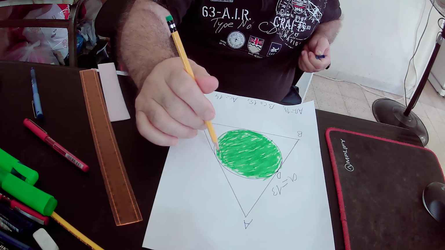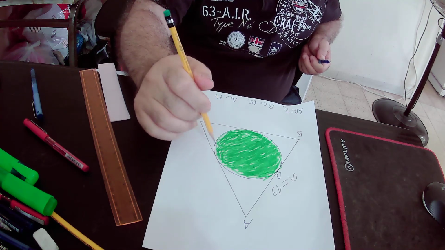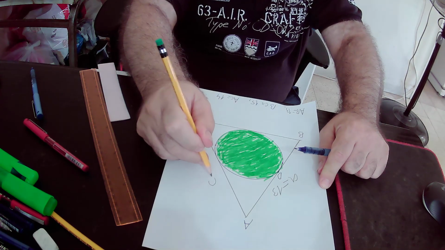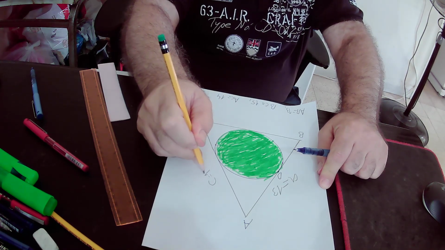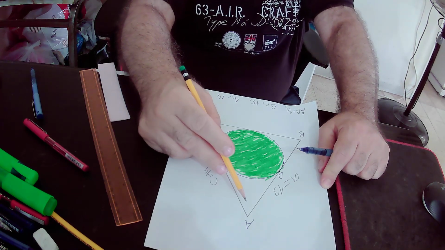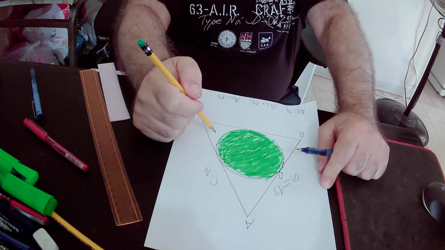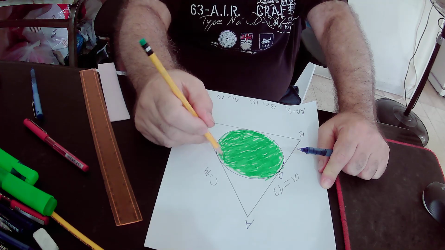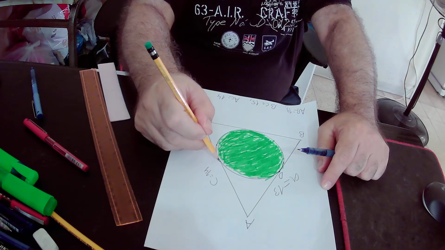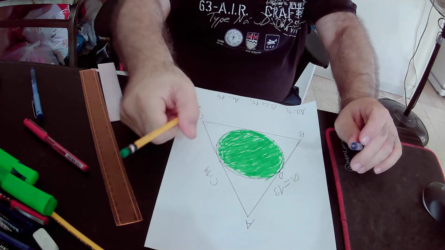So we will define side AC as C, and we know that C equals 14 units, and we also know that AC is tangent to the circle at this point. We will define this point as point E.